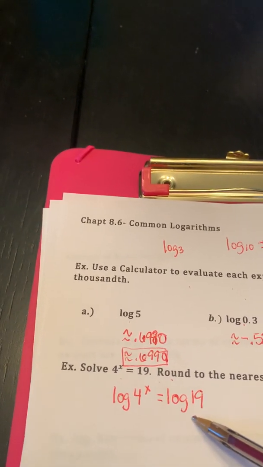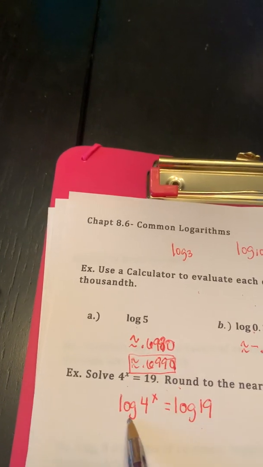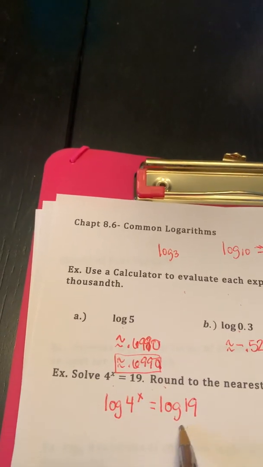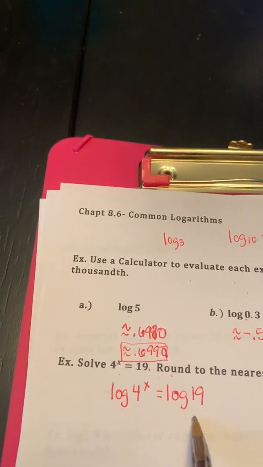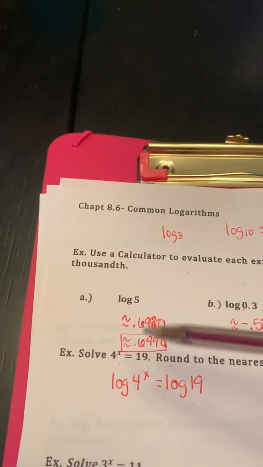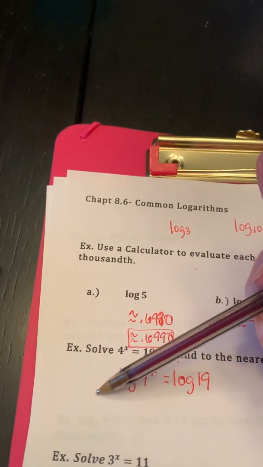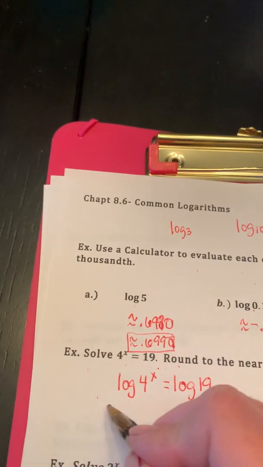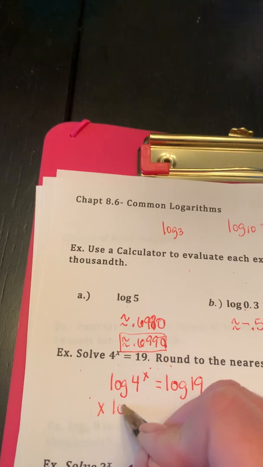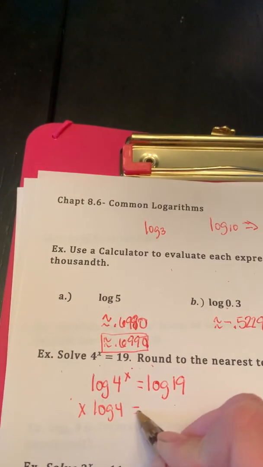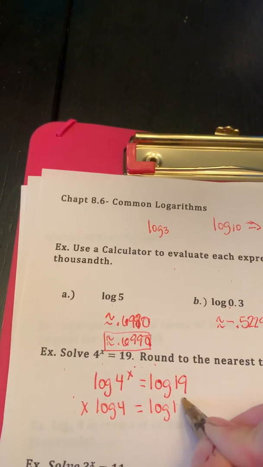The other side. So because I'm taking log of the left side, I have to take log of the right side. Now, we learned earlier this week that when we have a power, we get to bring it to the front. So my next step is going to be x log of 4 equals log of 19.